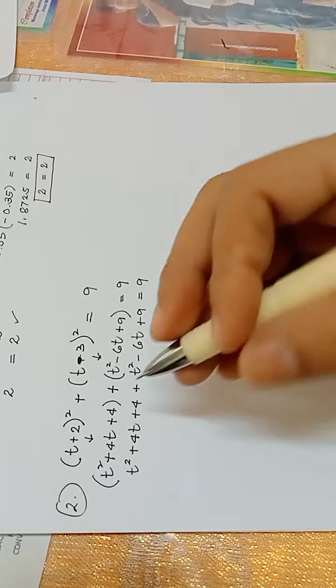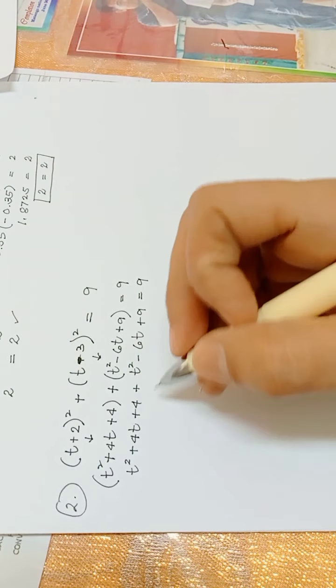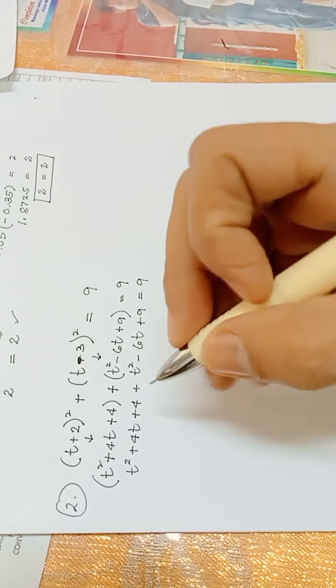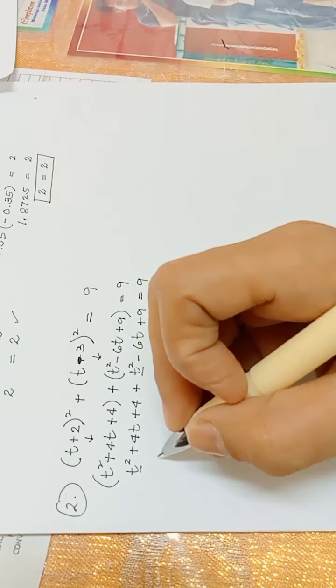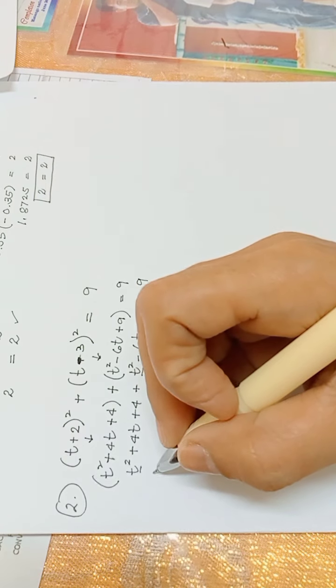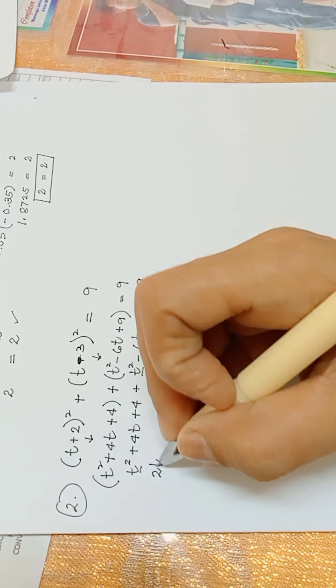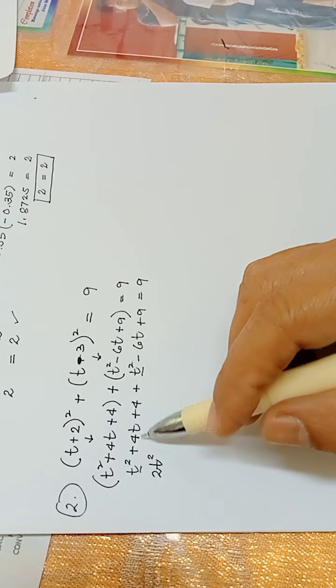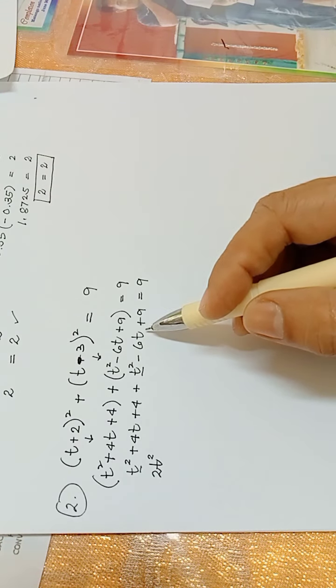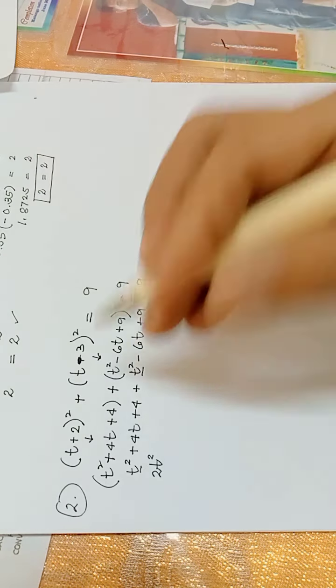Next na gagawin natin ay ipagsasama natin yung magkakatulad or combining common terms. T square and t square are common, so combine t square plus t square, kaya meron tayong 2t square. Next, si 4t at saka si negative 6t ay pareho din or common. Pagsamahin natin.